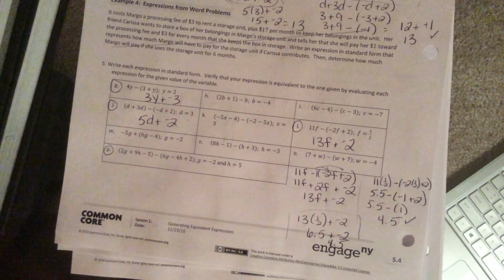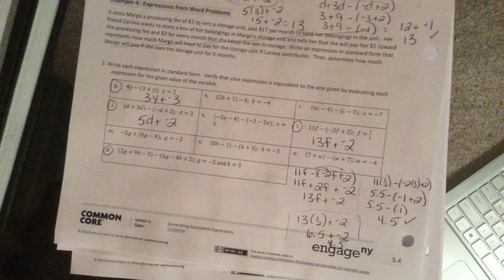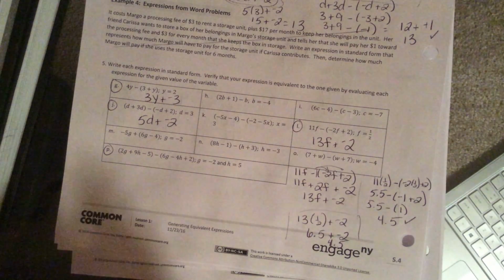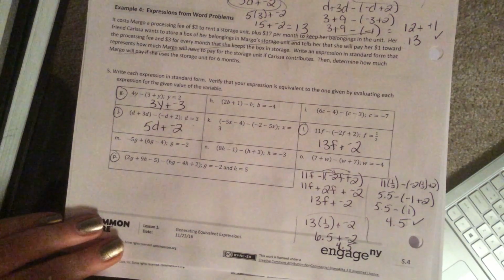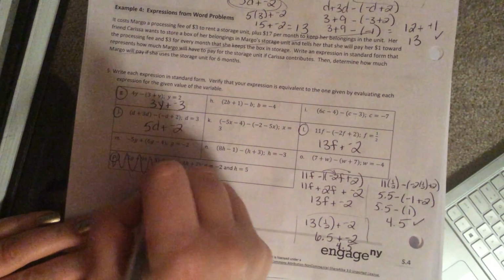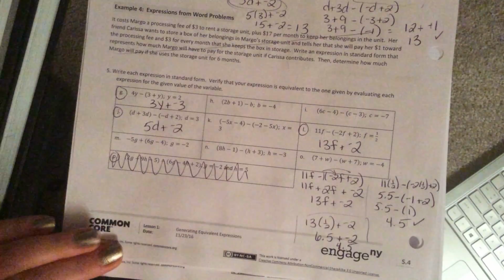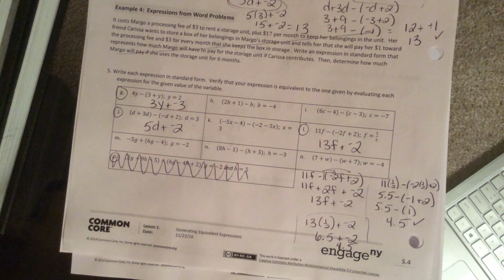All right, one last one, and then we have the next page. Actually, no. We're not doing that one. You're not doing that. It's gone. So next page.